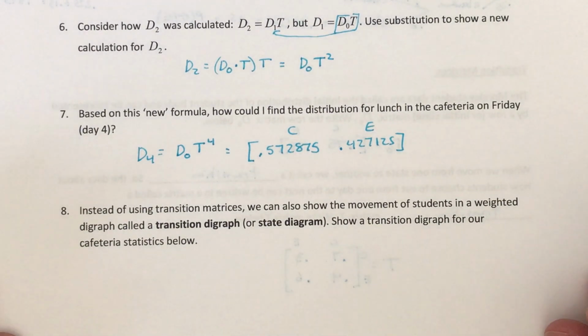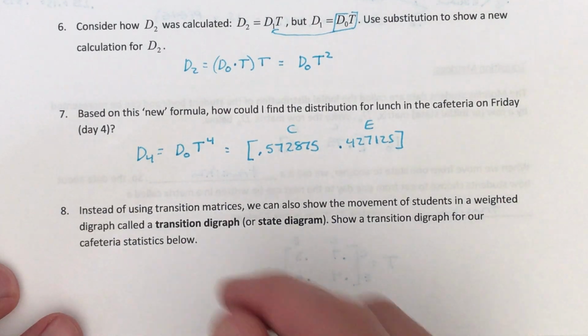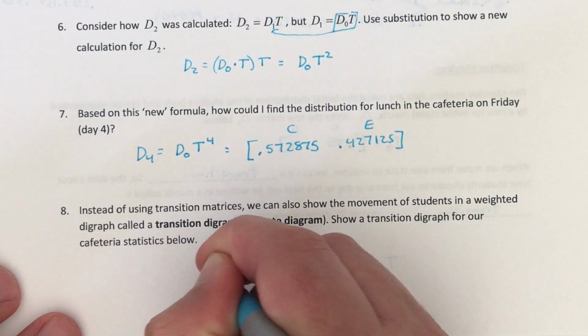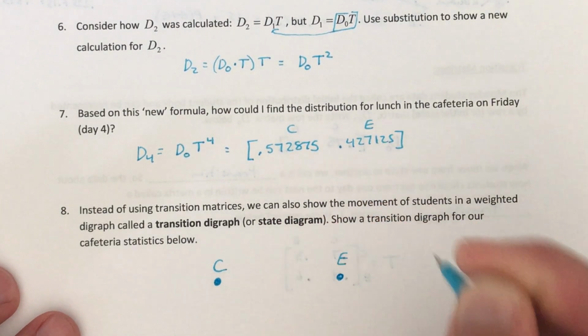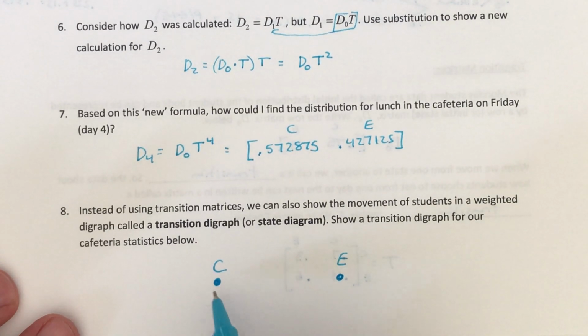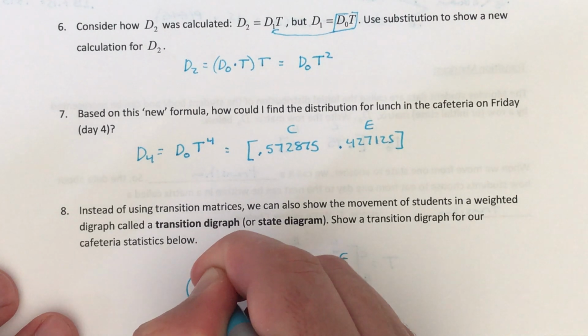And then our last step here, it says instead of using transition matrices, we can also show the movement of students in a weighted digraph called a transition digraph or a state diagram. Show a transition digraph for our cafeteria stats below. So this is, again, tying into something we did in a previous chapter. We have 2 vertices. Those vertices would be, I'll use C for cafeteria, and I can put E for elsewhere.